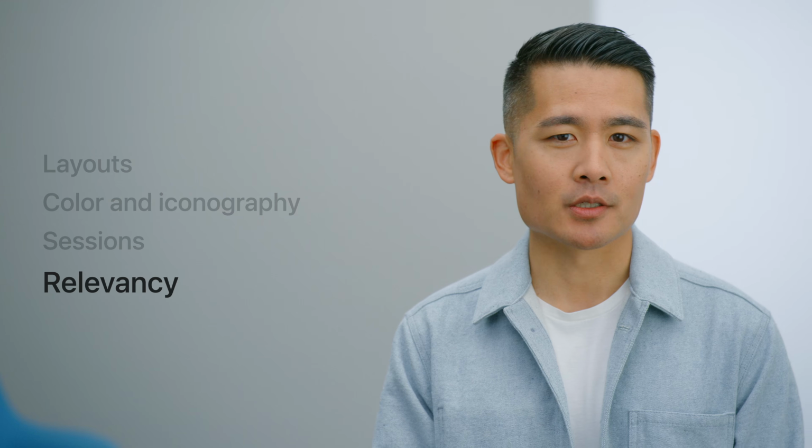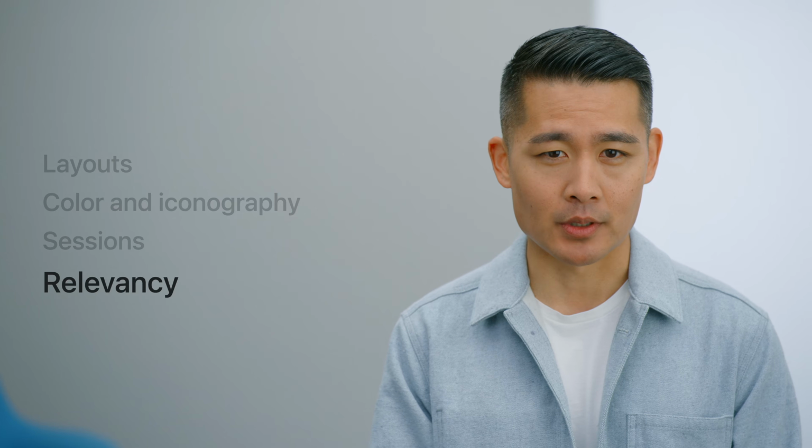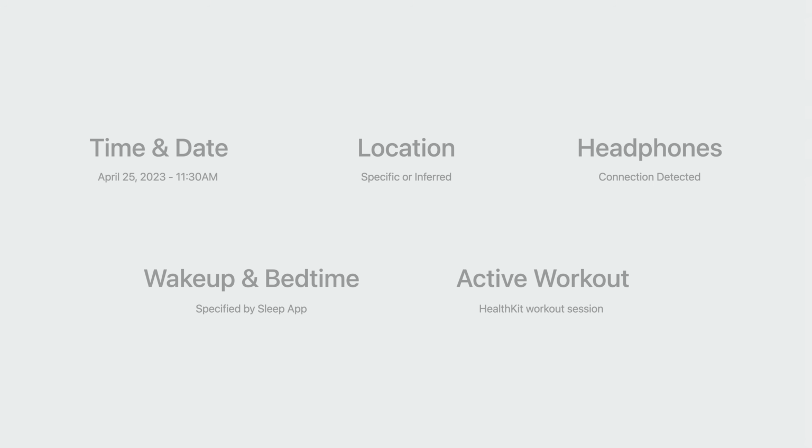As previously mentioned, the Smart Stack intelligently orders the widgets in it so that the most relevant one floats to the top. In this section, we're going to focus on how to design for this capability. When you're designing the content that goes in your widgets, it's just as important to consider when your widget should be prioritized in the stack. Here are 5 helpful moments to consider. When a time and date is imminent, when a location has been reached, when headphones are detected, when a person wakes up or when they're going to bed, or when a person starts or ends a workout.